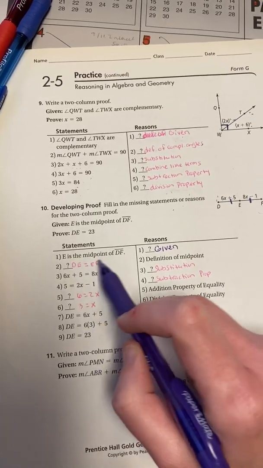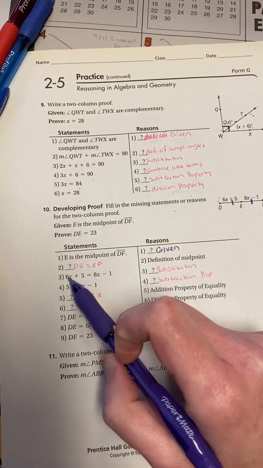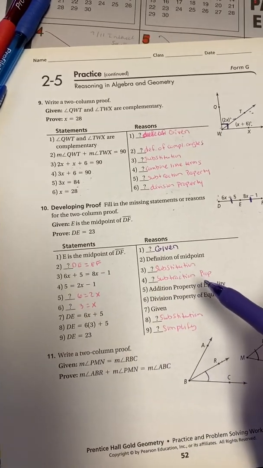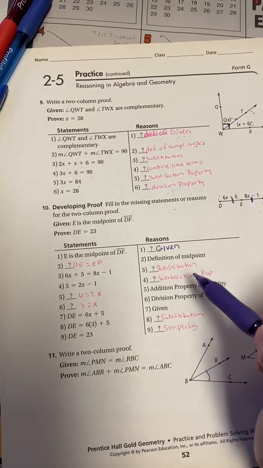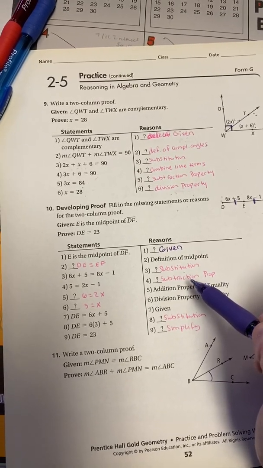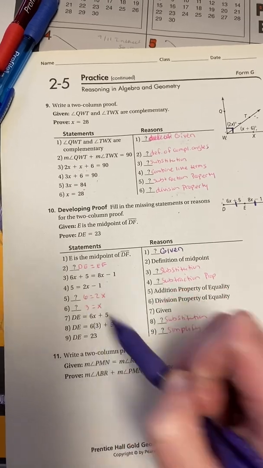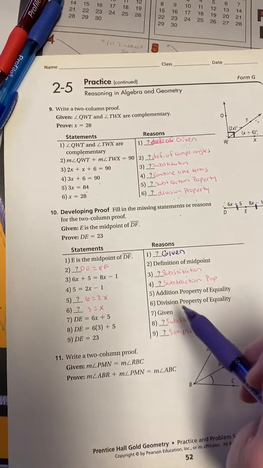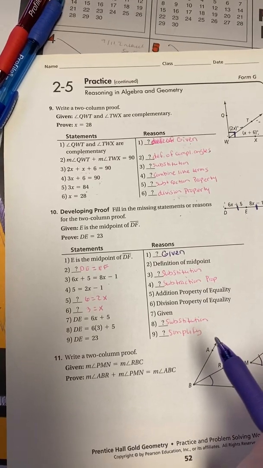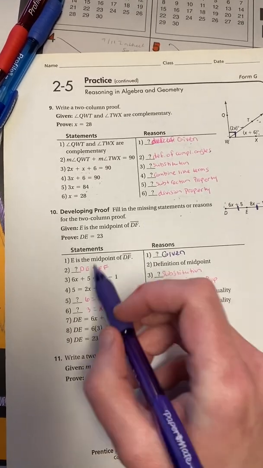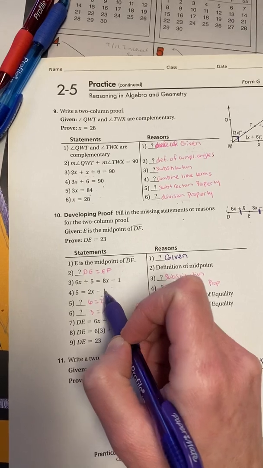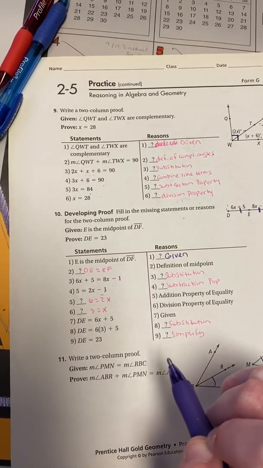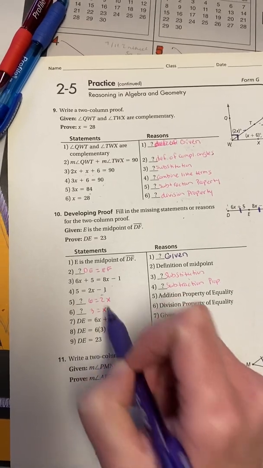Okay, well, we know these are equal, so we're going to put in their values, 6x plus 5 and 8x minus 1. And when we do that, that's called substitution because we substituted in those values. Okay, we went from an 8x to a 2x and no 6x over here, so we subtracted that 6x. That's our subtraction property. Then we had to get that 1. We had to eliminate it, so we add 1 to each side. So it's our addition property of equality, and we get 6 equals 2x.